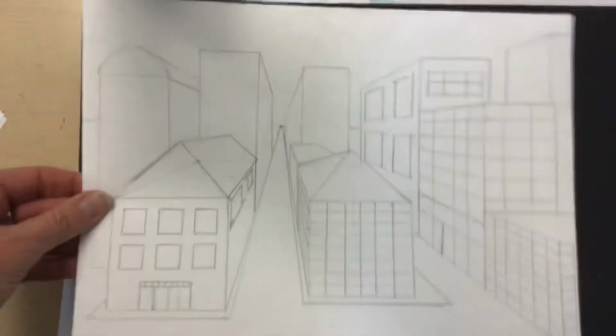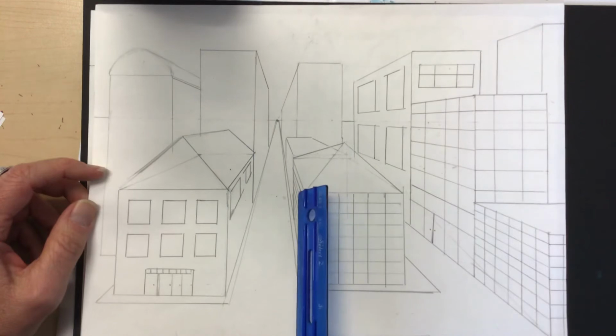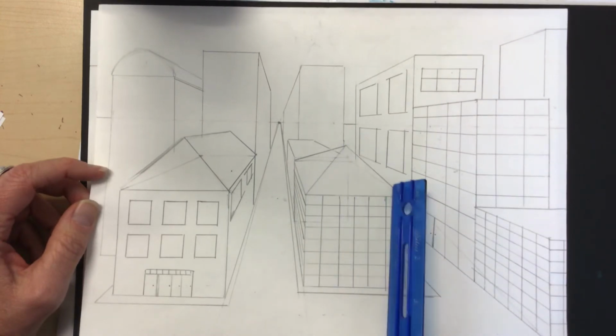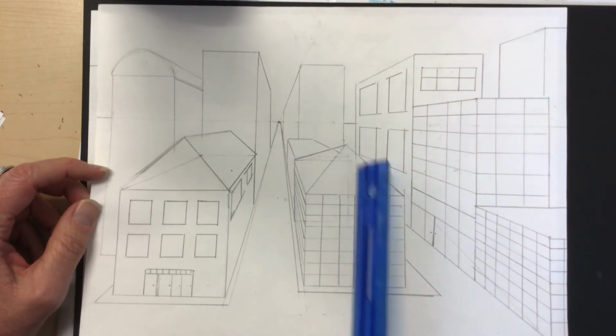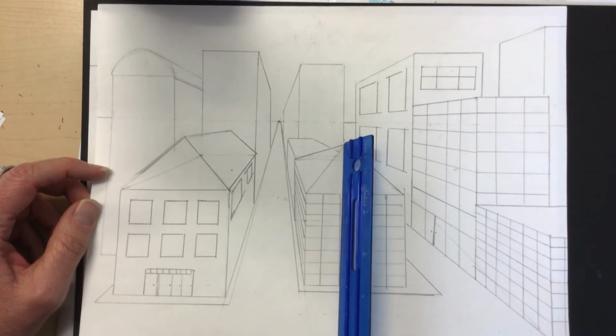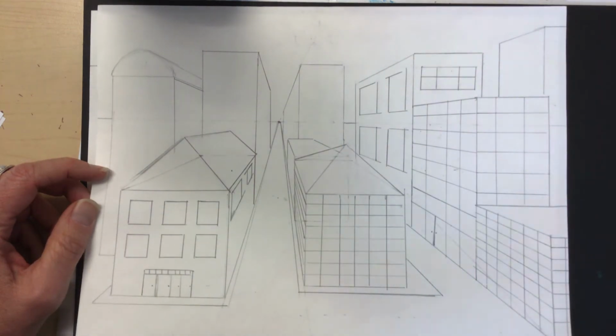So if you look in this one, you'll notice that you can make roofs that are triangular shaped like this, and they all come together at a point at the top. I believe it's called a hip roof.